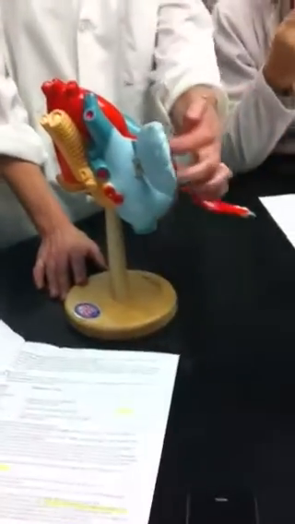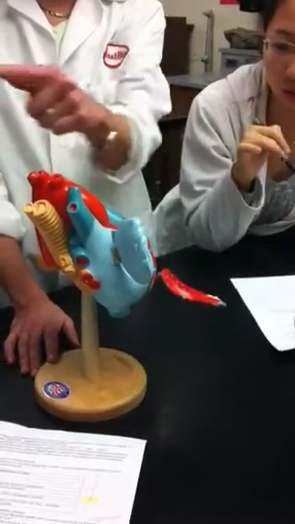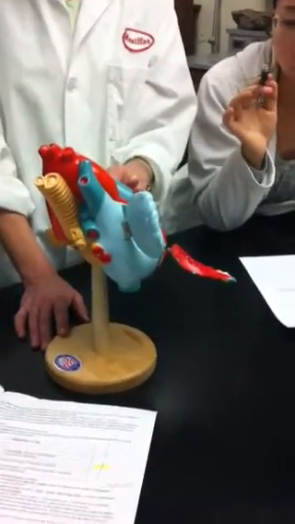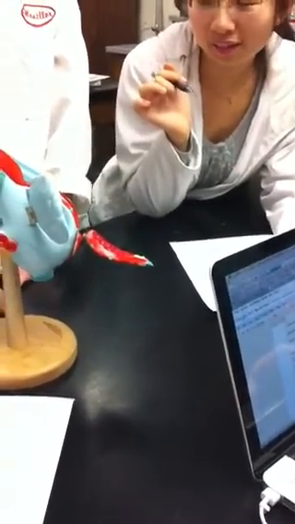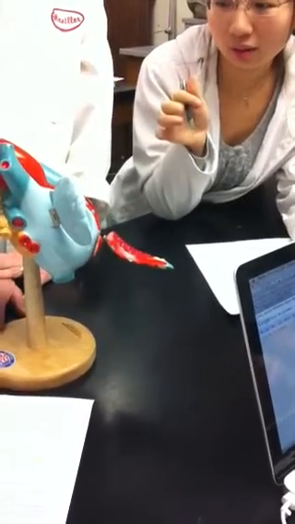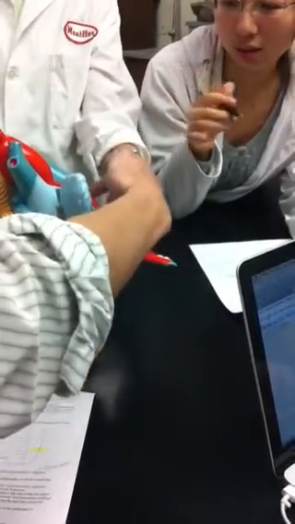From the body to the lungs, picking up oxygen. From the lungs to the body. So from the body to the lungs, back to the heart from the lungs, and then pumped to the body.